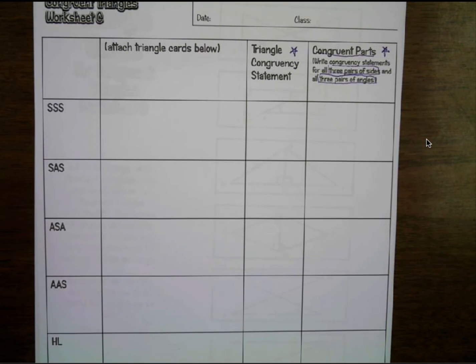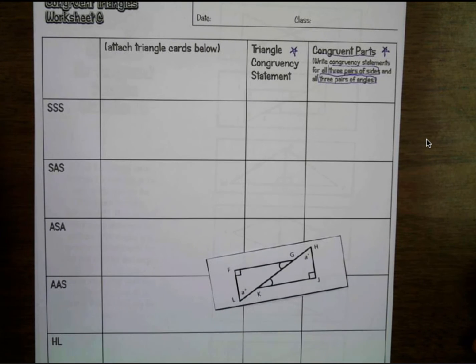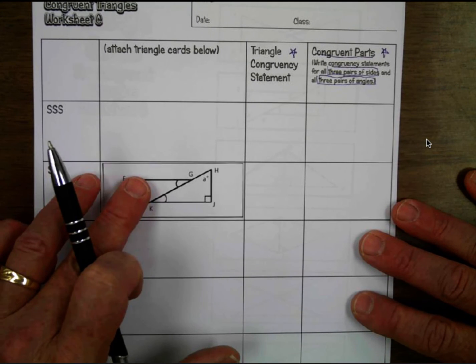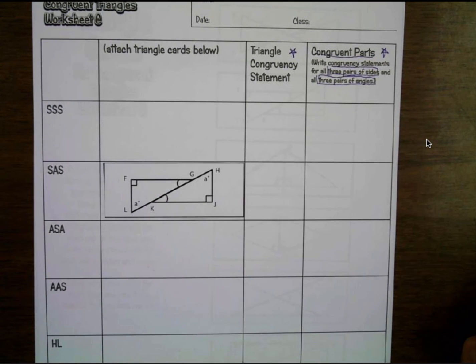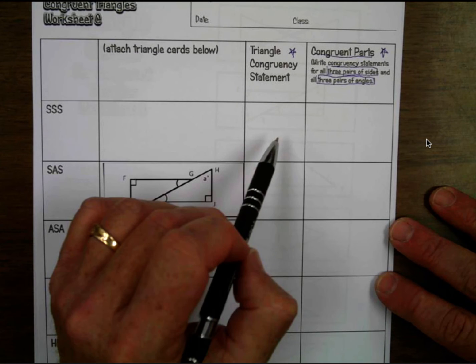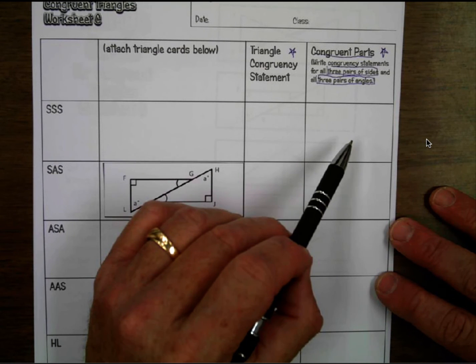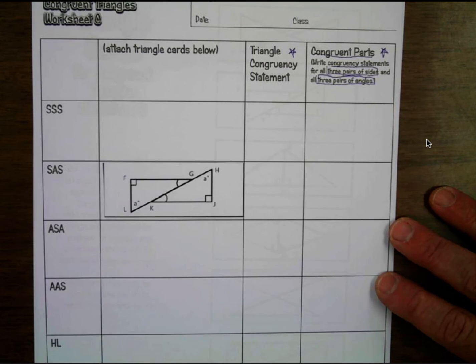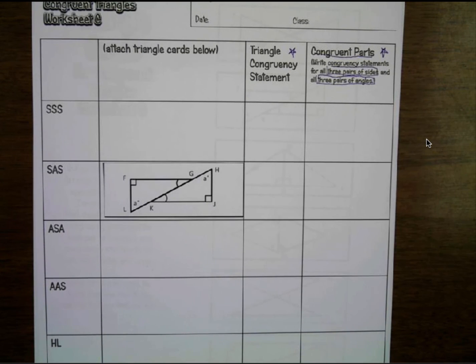So, recapping, what do you have? Cut them out. Figure out where they go. Glue them in, or put them in there. Get permission first that they're all correct, then glue them. Then you have to write the congruency statement. And then you have to come up with all the congruent parts: 3 pair of angles, 3 pair of sides. If you want to double check to make sure you're doing it right, ask the sub to see the answer key. They will show it to you.